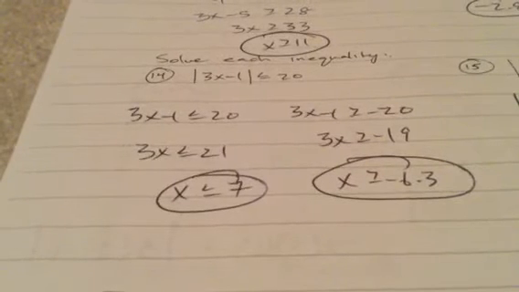Absolute value inequalities might be the challenging ones. 3x minus 1 less than or equal to 20. Because you can move 20 to the left, 3x minus 1, you have negative 20 on the right now. When you multiply an inequality by a negative, you've got to flip that sign. Those are your two answers.